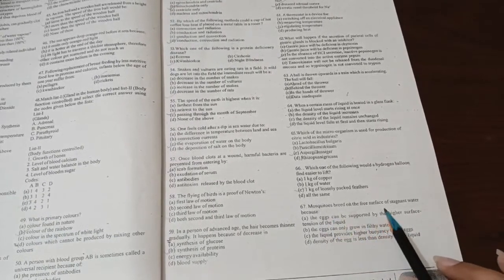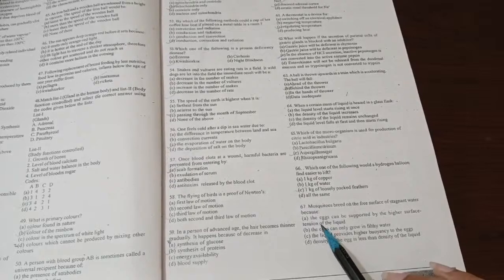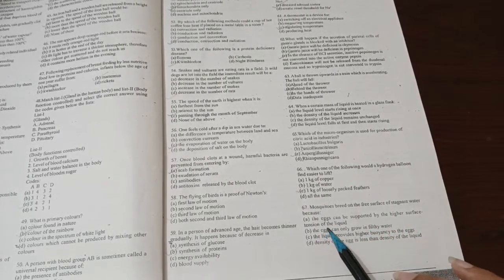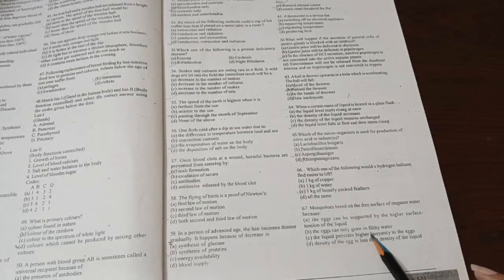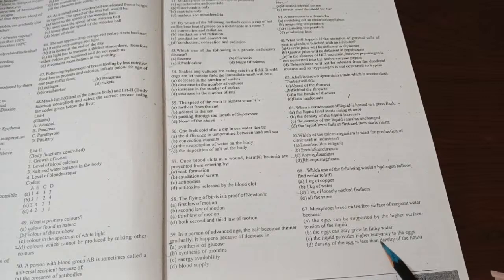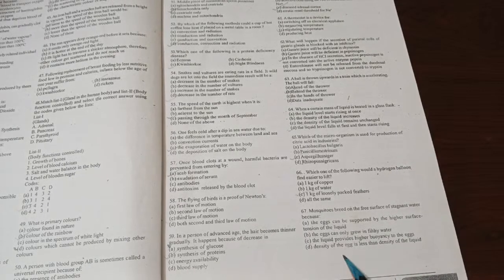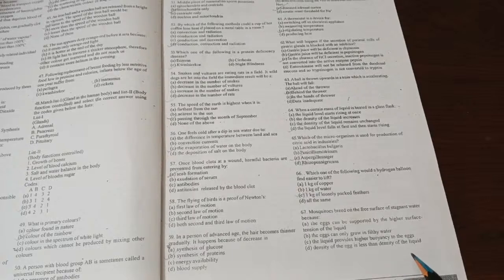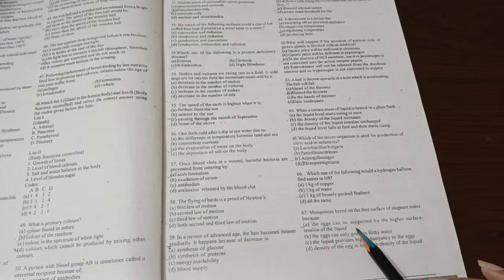Mosquitoes breed on the free surface of stagnant water because the eggs can be supported by the higher surface tension of the liquid. The eggs can only grow in filthy air, filthy water. The liquid provides higher buoyancy to the eggs. Density of the egg is less than density of the liquid. So the answer is option A, the eggs can be supported by the higher surface tension of the liquid.